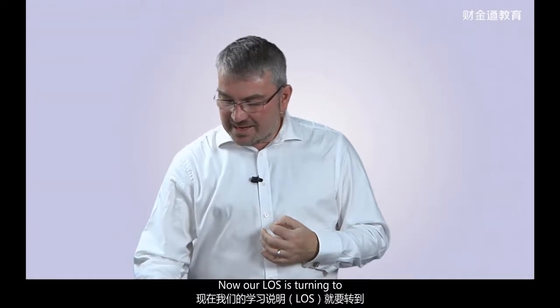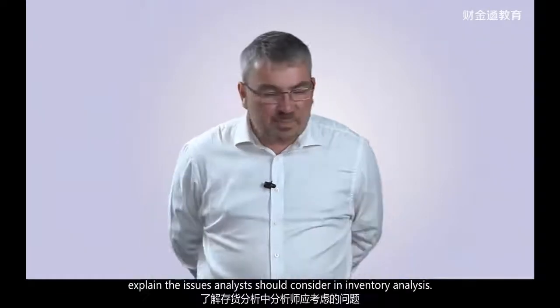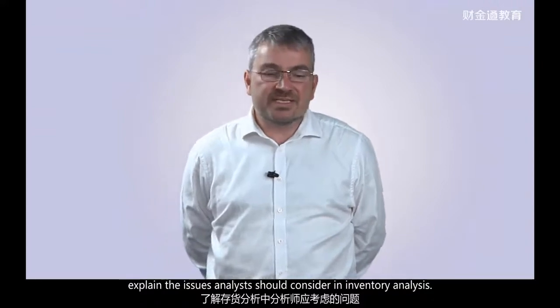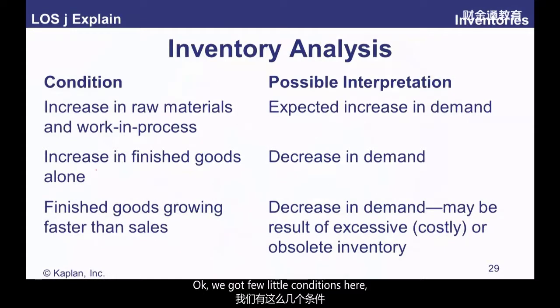Now, our LOS is turning to explain the issues that the analyst should consider in inventory analysis. Okay, so we've got a few little conditions here. First of all, you look at this set of accounts and you can see that raw materials and work in progress have both increased. How do we interpret that? Well, hopefully, it's an indication that the company is increasing its raw materials because it's going to produce more. And why do you produce more? Well, hopefully sales will be higher in the future. So it could be an indication of an expected increase in demand.